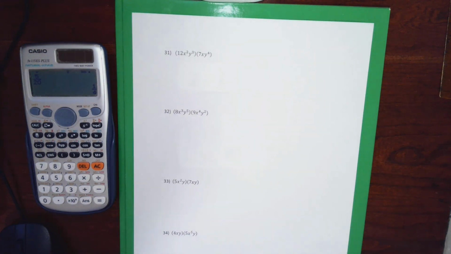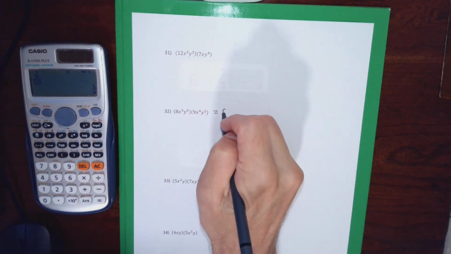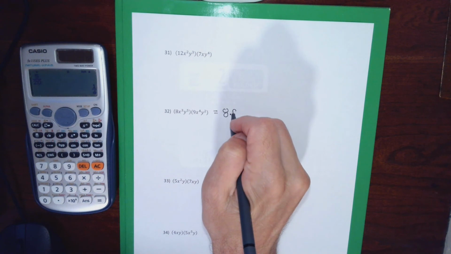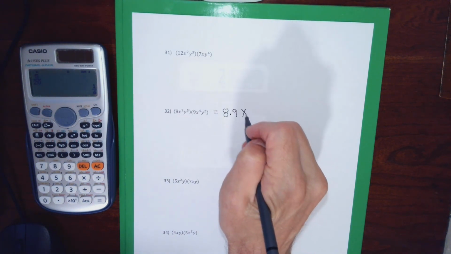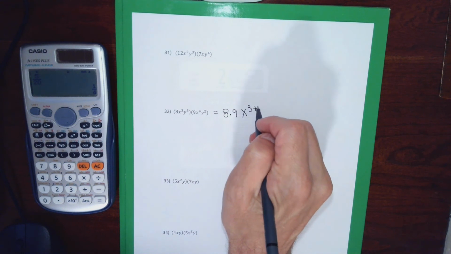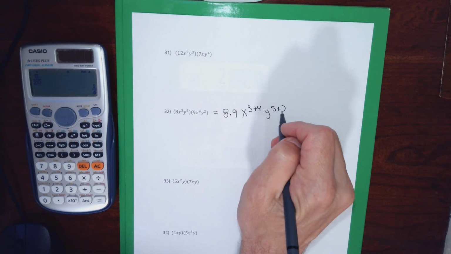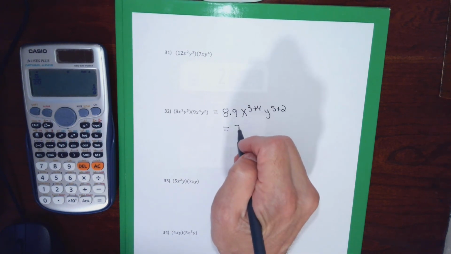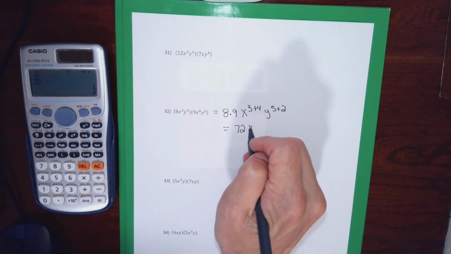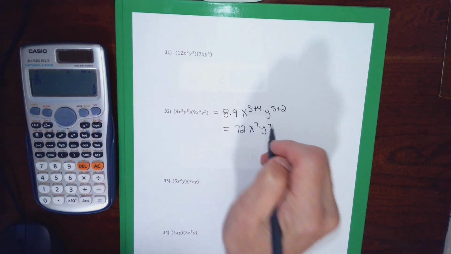These next problems, I could have done at the beginning as well. They're more complicated product rule problems. For here, I'm going to multiply the coefficients and add the exponents on the variables. So in problem 32, I'm going to multiply the coefficients of 8 and 9. I'm going to add the exponents of 3 and 4 on the x. I'm going to add the exponents of 5 and 2 on the y. For an answer for 32, I'm going to make this 72 x to the 7th, y to the 7th.